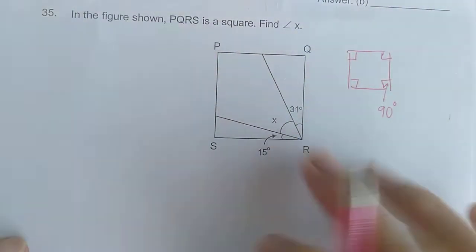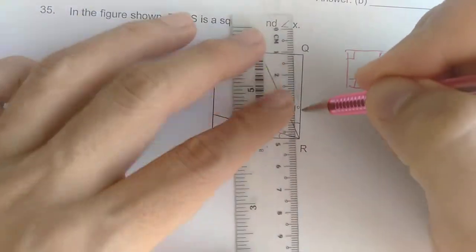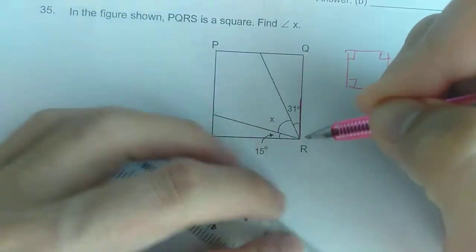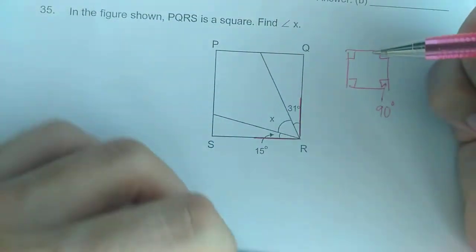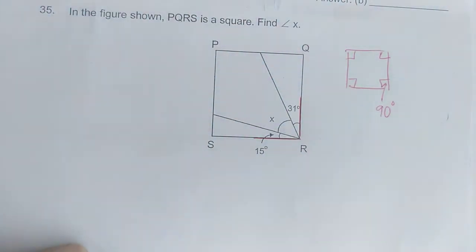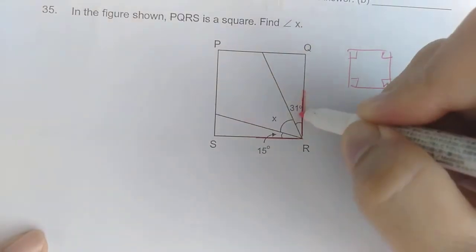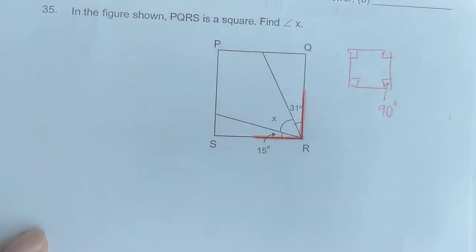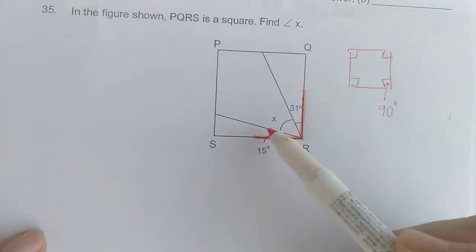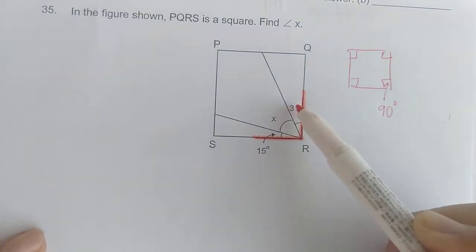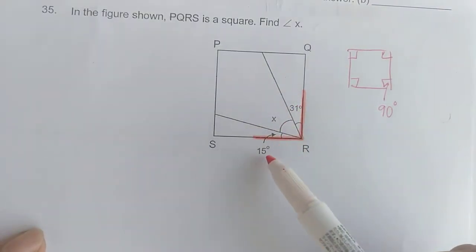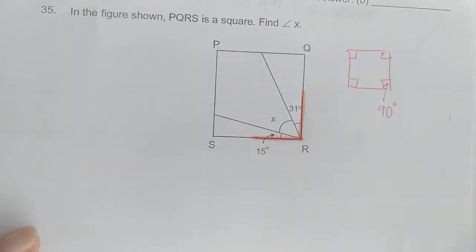If this is a square, you definitely will know that this whole angle is a right angle. And they say now, okay, this 90 degrees is split up into 3 parts. So 31 plus x plus 15 definitely will give you 90. So how to find x? Think about it.